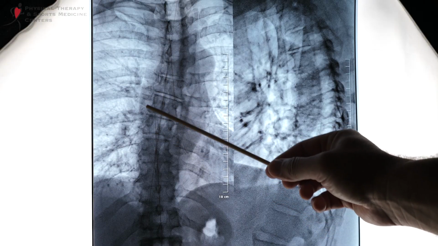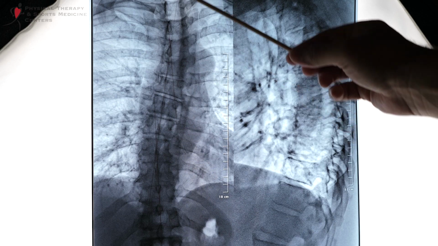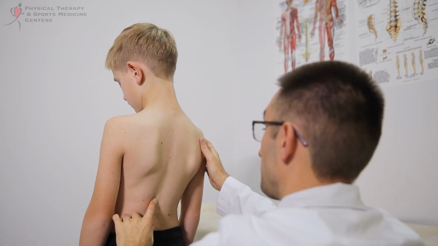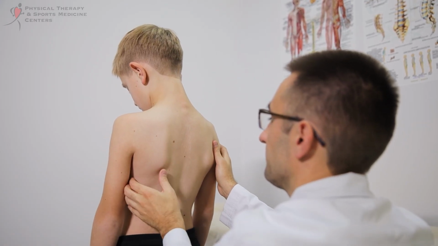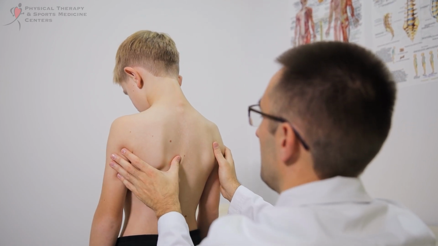Scoliosis is a complex three-dimensional deformity of the trunk and spine. It's typically caused by a variety of factors, both environmental and genetic. Typically, we first diagnose it around puberty or during a growth spurt, as well as in the aging adult too.